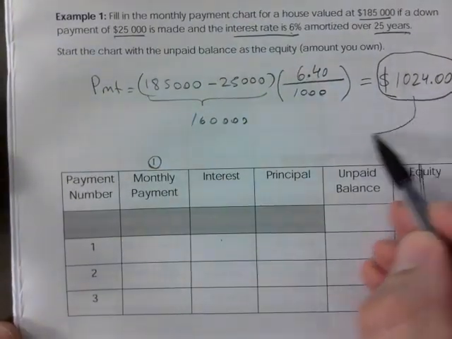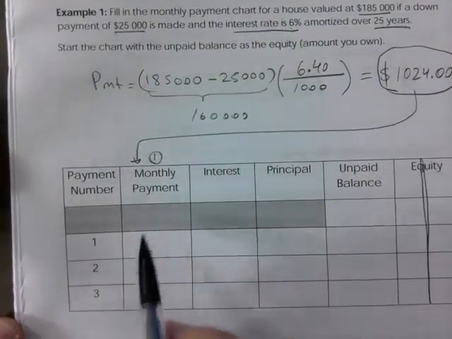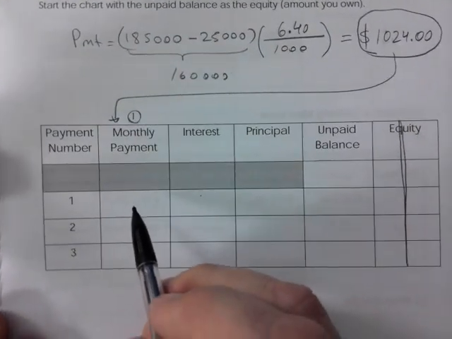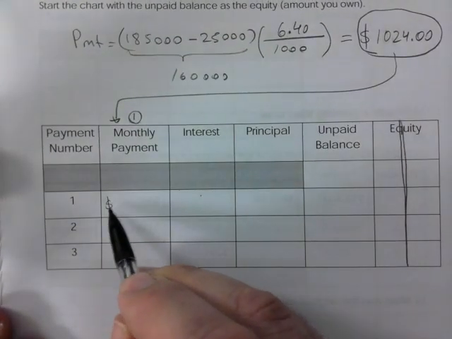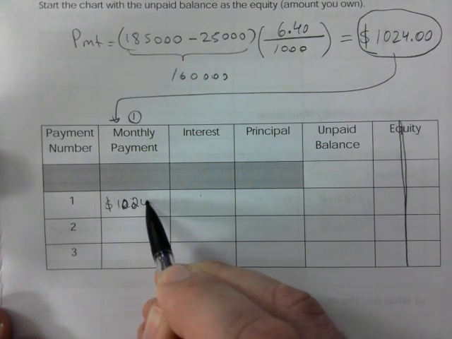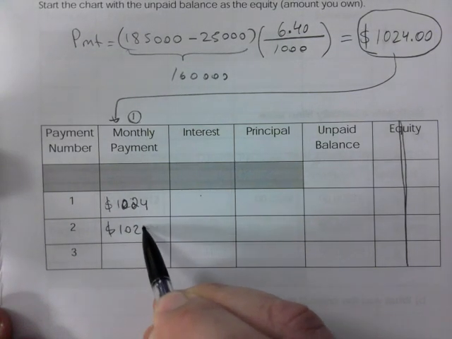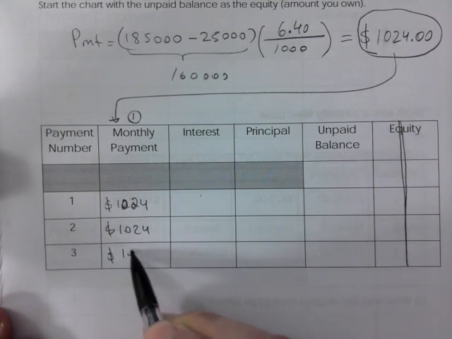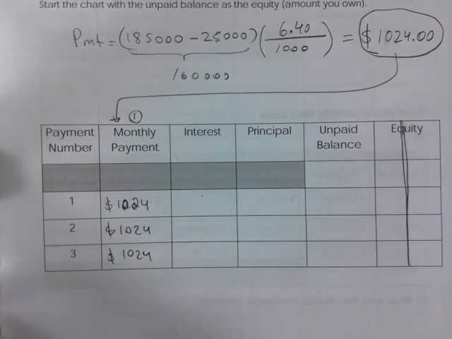And that, ladies and gentlemen, goes into this. So you want to have dollar signs. 1,024 goes into this column because the payment remains the same.